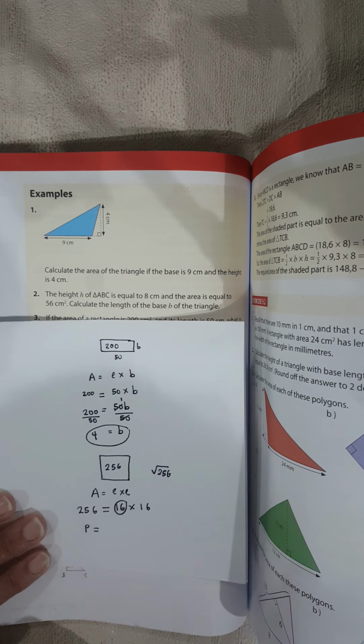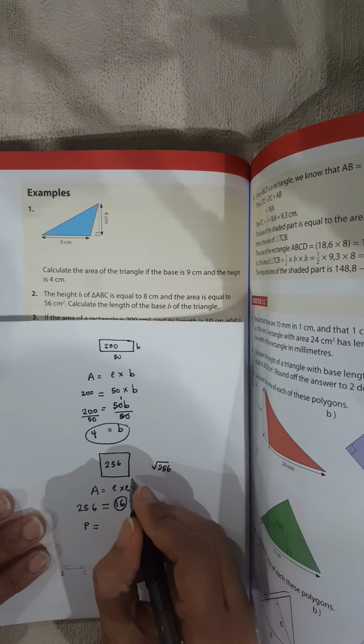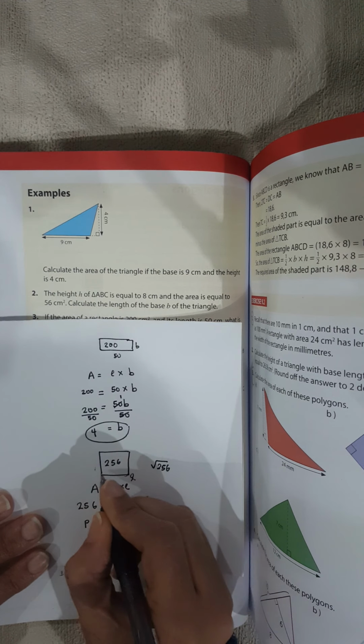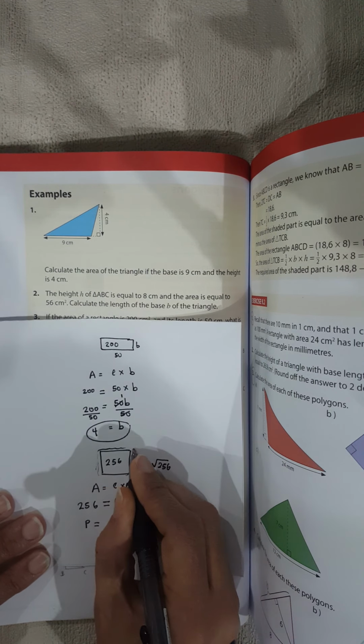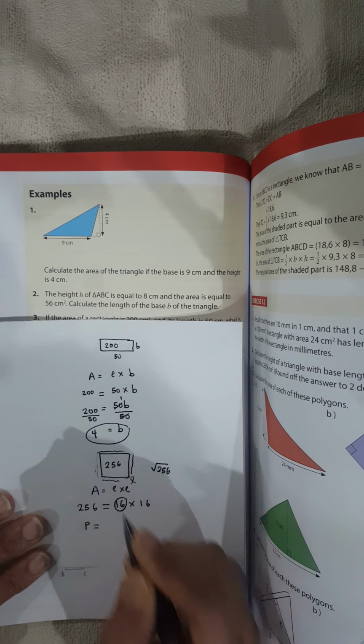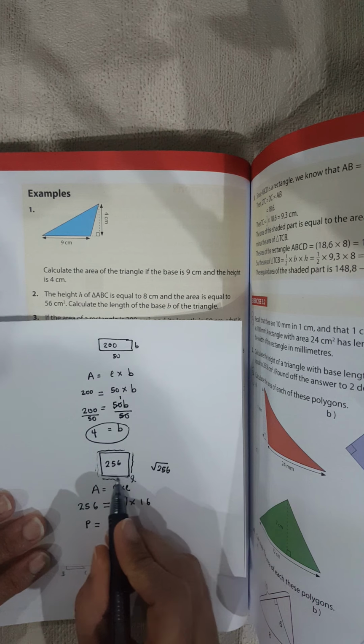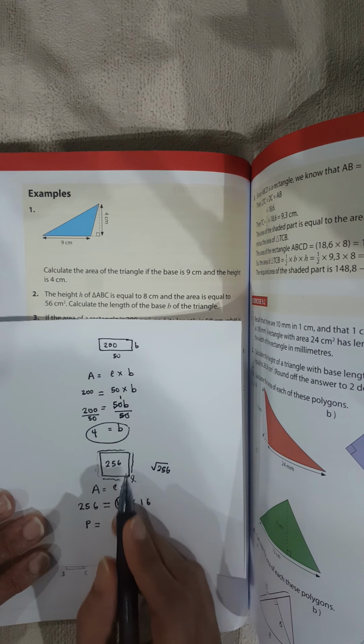Now we're going to say perimeter. Remember, perimeter is how much? How do we calculate the perimeter? When you think of perimeter, you imagine yourself walking around the entire shape with a tape measure, and you want to just add up all the sides. It's not multiplying like area. So if we say one side is 16, what are we going to do? 16 plus 16 plus 16 plus 16.